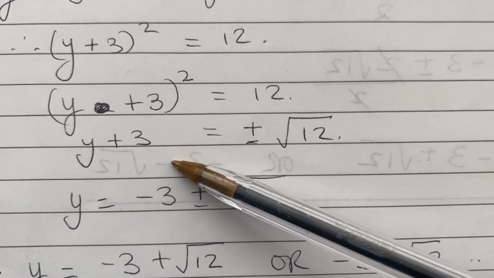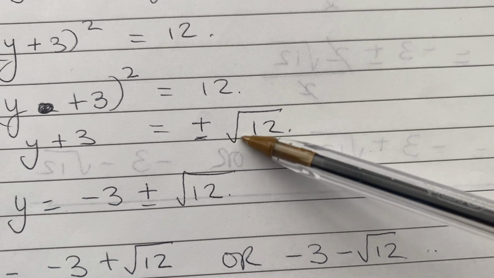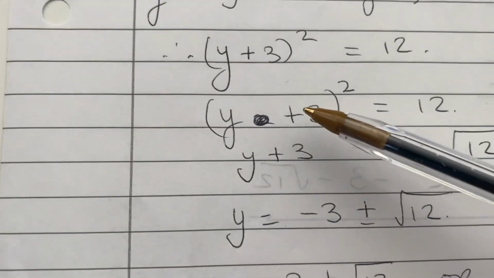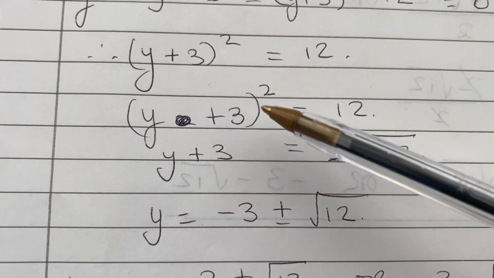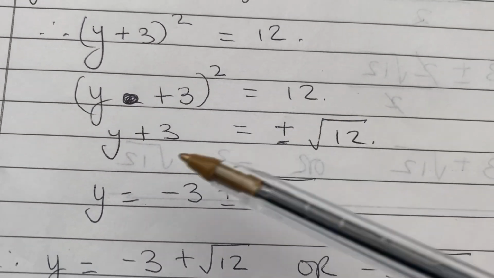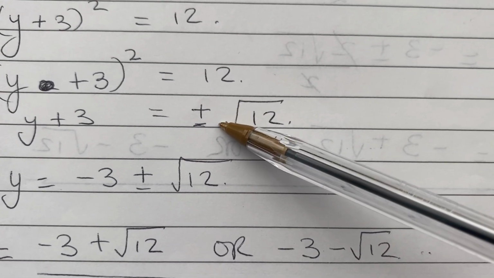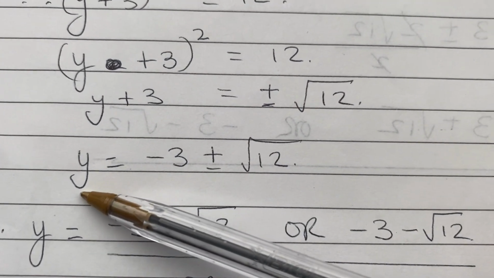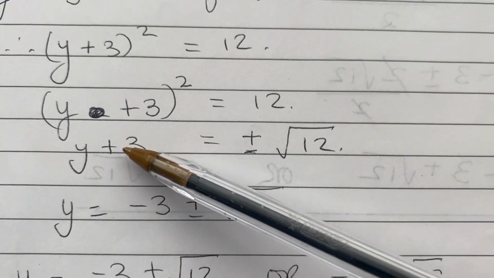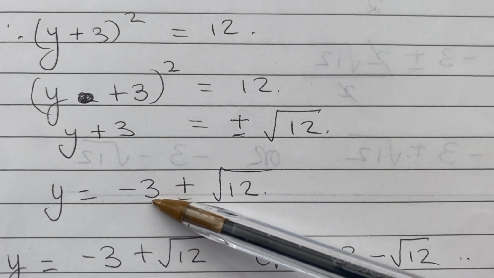Y plus 3 will be equal to plus or minus root of 12, because to get rid of the square, I have to square root both sides. Immediately I square root, there should be a plus or minus. So y now, I'm going to move the 3 to the other side, which will be minus 3.